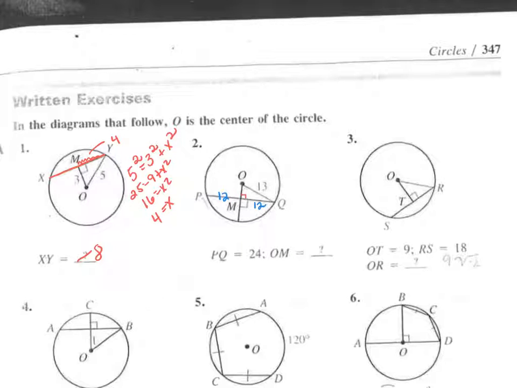This time I'm only looking for OM. It's right there. So I can say that my 13 squared equals 12 squared plus my x squared. So OM has a value of 5.